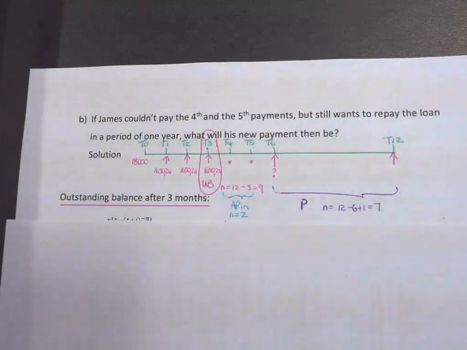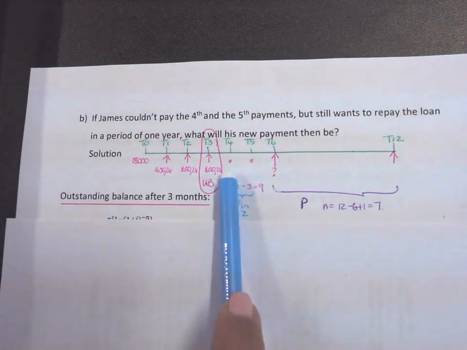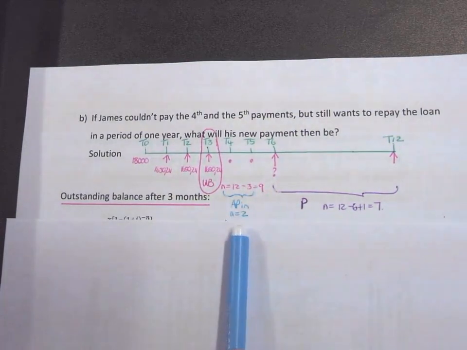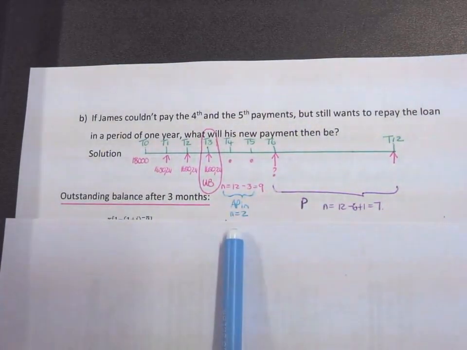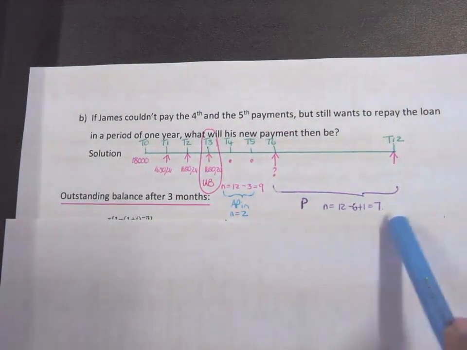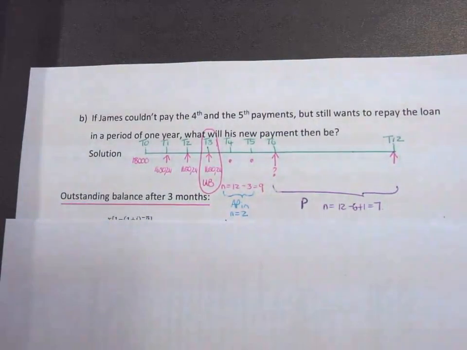I waited for that question. When you calculate how many months, you don't add 1. But when you want to calculate how many payments, you add 1. In this case, there are 2 months, so I don't add 1. It's not 2 minus 1 plus 1. So if I want months, then I don't add 1. If I want payments, it's big minus small plus 1.